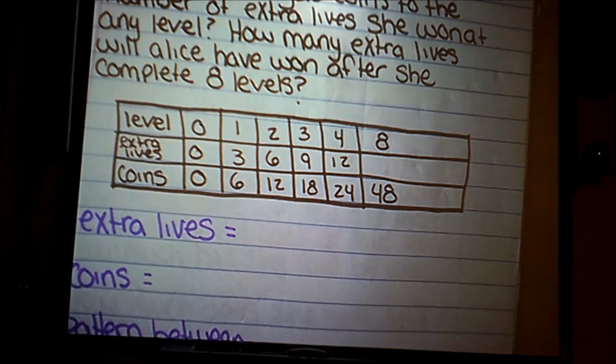She wants to know, well, how many extra lives am I going to have once I get finished the 8th level? She's not there yet, but she's just one of those inquiring minds, and she wants to figure it out. So we're going to help her figure out how many extra lives she will have when she gets finished with her 8th level. So in order to do that, we need to figure out first the rule, some patterns, the pattern that's happening in between my levels and my lives and my lives and my coins. So let's see if we can identify that.